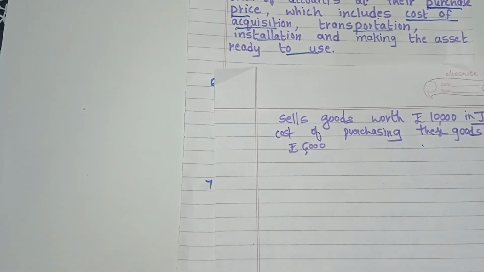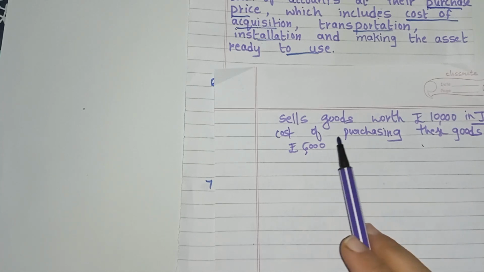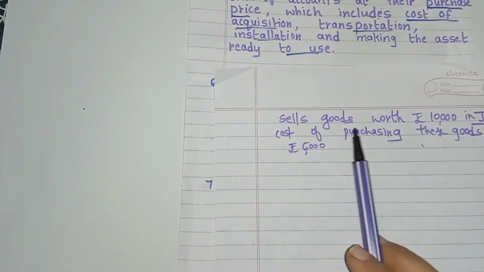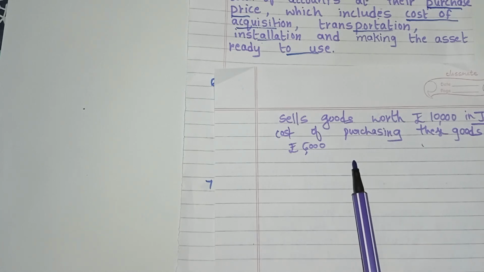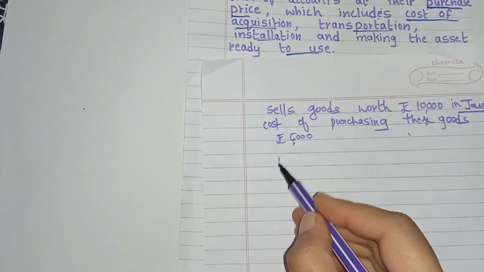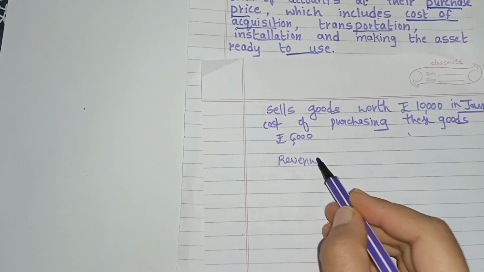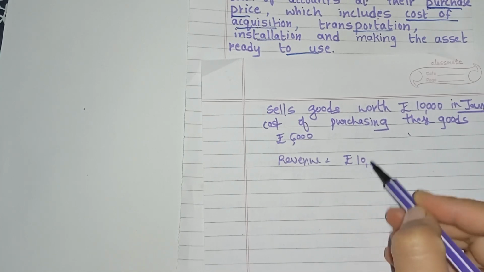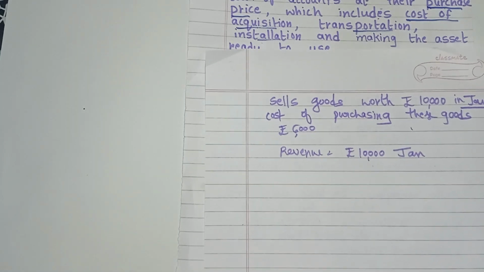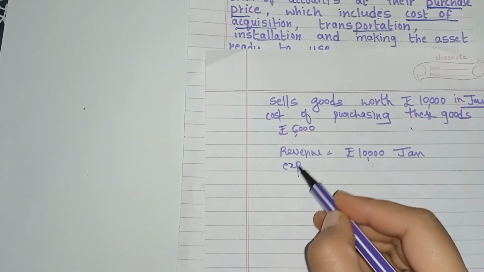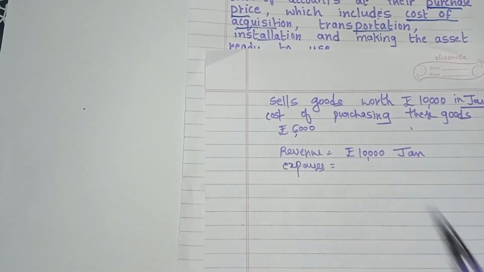Now we need to identify the revenue. The company records rupees 10,000 as revenue in January. Why? Because the goods were sold in that month. And what about expenses?